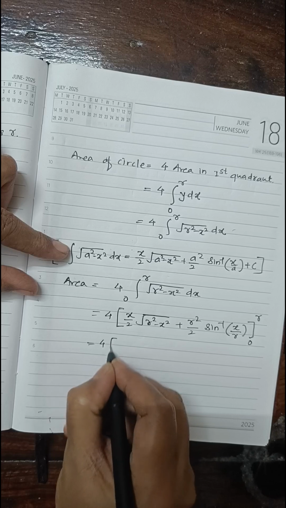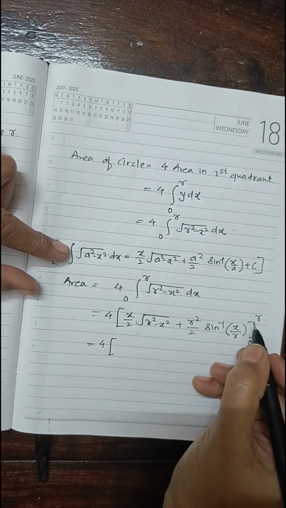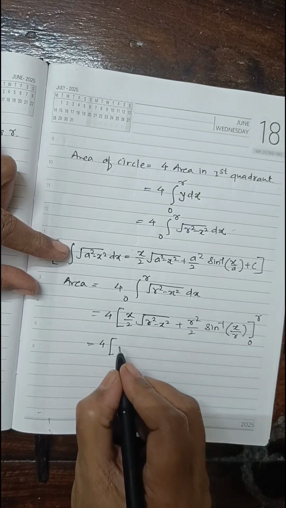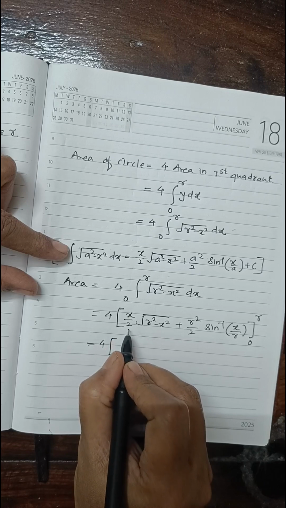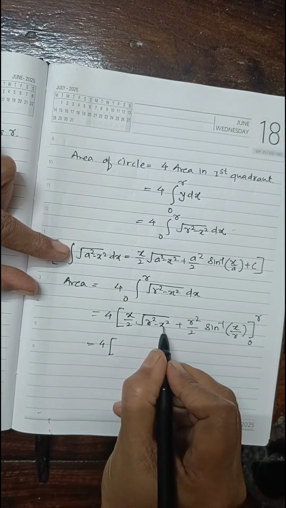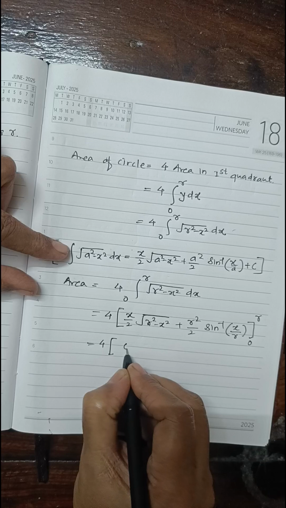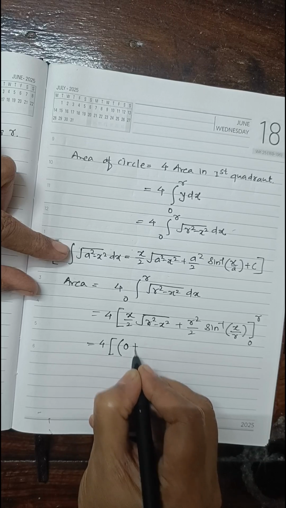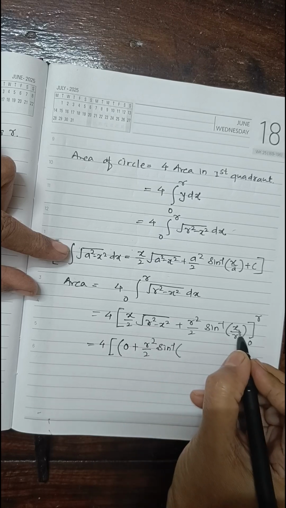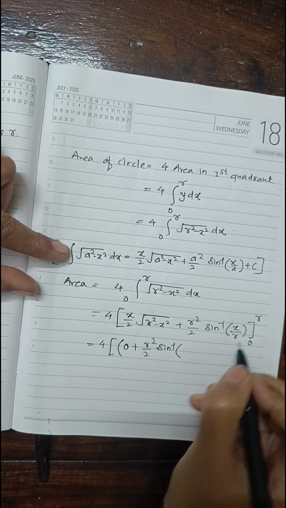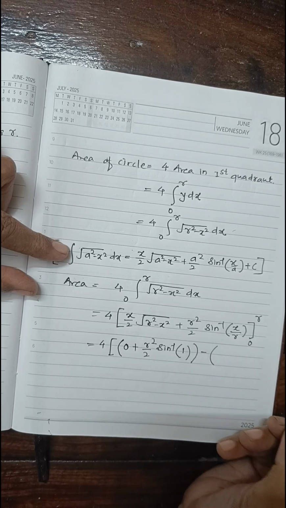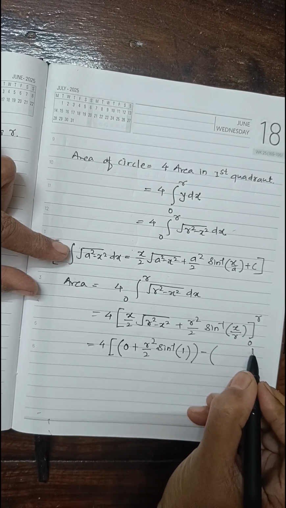Now if we put the limits, it is upper limit minus lower limit. Upper limit is x is equal to r. Replacing x by r, the first term, r by 2 root r square minus r square, will be 0. Then r square by 2 sine inverse r upon r, which is sine inverse 1, minus the lower limit. Now we put x is equal to 0.